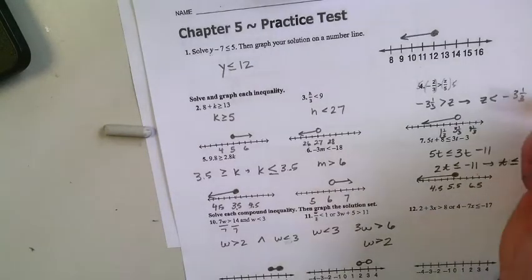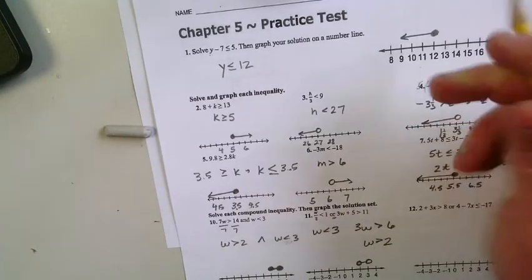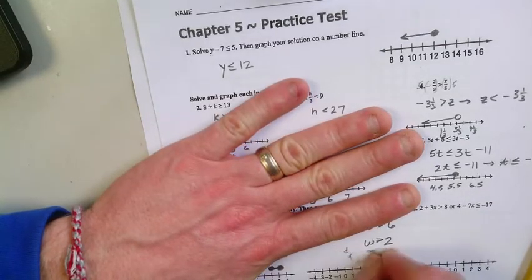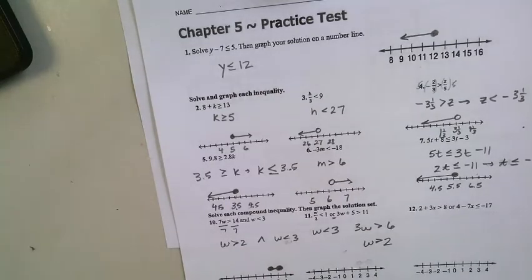Oh boy, I just realized something. This is an or statement. Okay, so if W is headed this direction forever and W is headed this direction forever, guess what? This entire thing, all real numbers is possible. Okay? And I'll choose a number that would have been outside of that.